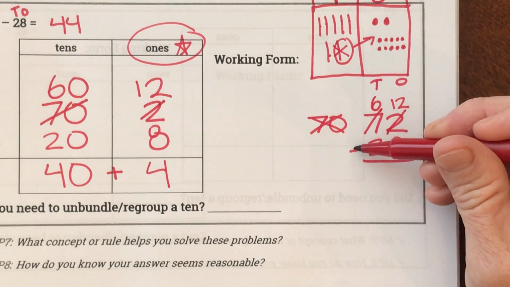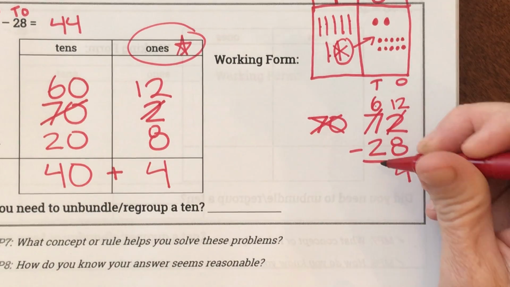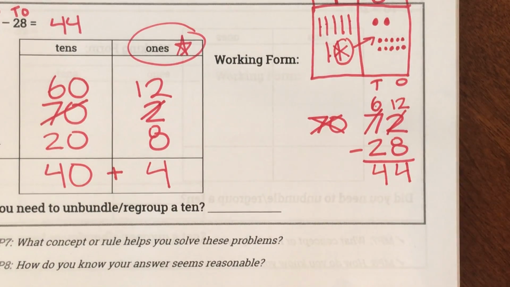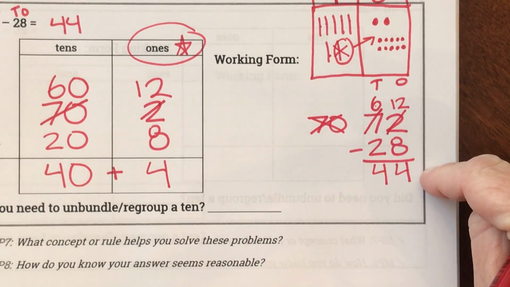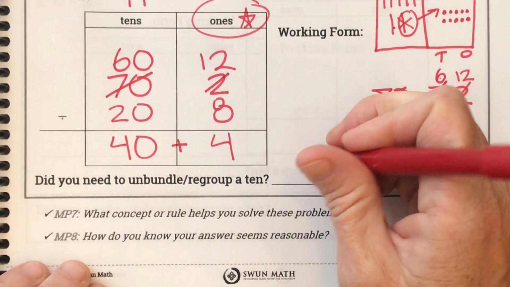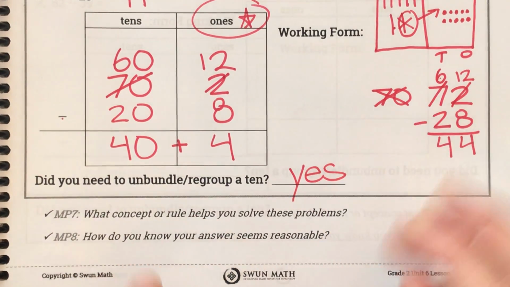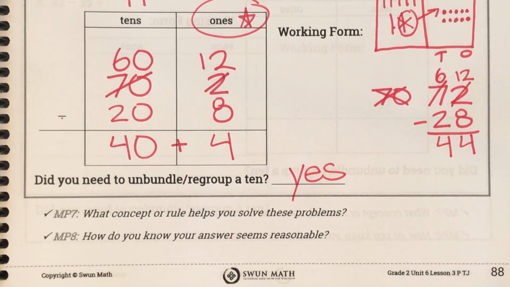So I have 12, take away 8 was 4 ones, and 6 tens, take away 2 tens is 4 tens. So this is our working form. So when it asks us, did we need to unbundle or regroup? Yes, we had to, because I didn't have enough ones to take away. Okay, so let's try some of these together.